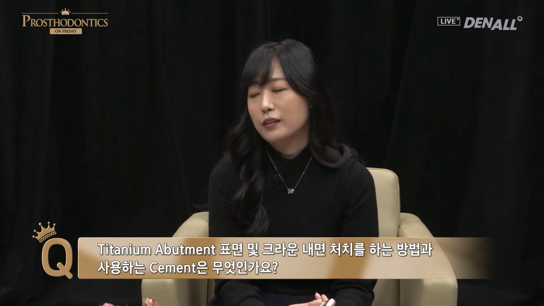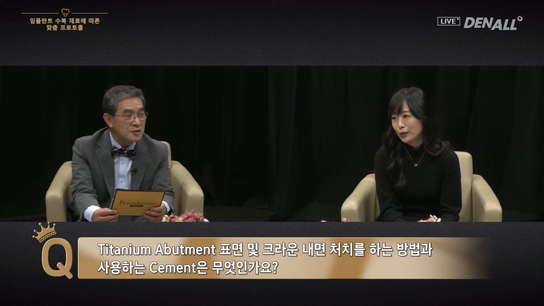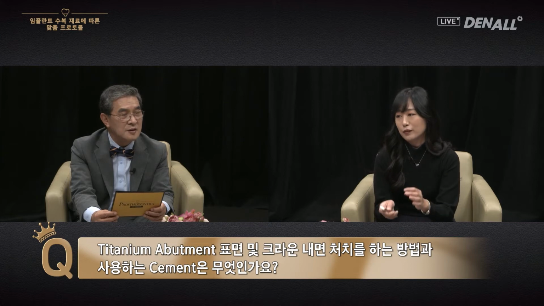Use Unicem or Multilink Speed and other self-adhesive resin cement to get appropriate retention. More than light curing, you recommended self-adhesive. Light curing is okay, but in general, dual curing resin cement is used. For marginal area, tack cure is done ahead, and after that, excess cement is removed, and then do self-adhesive curing.